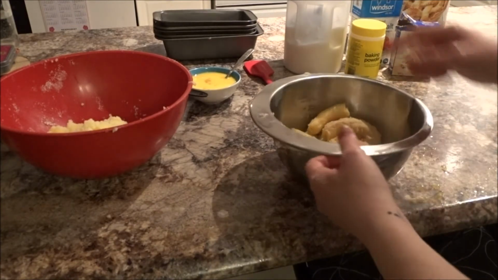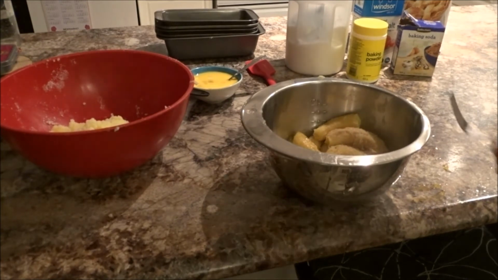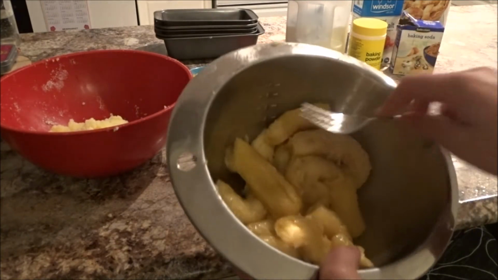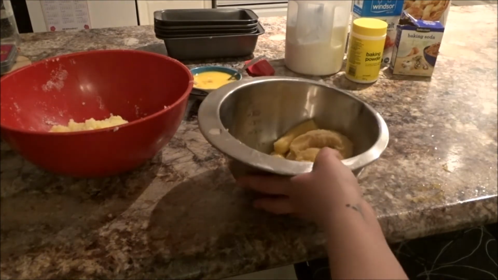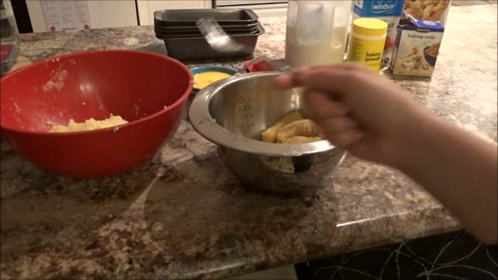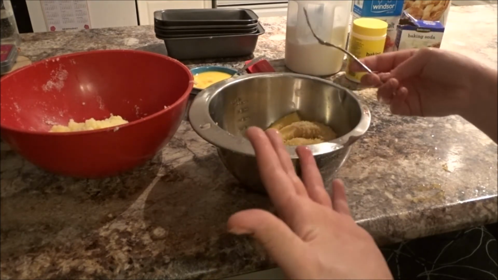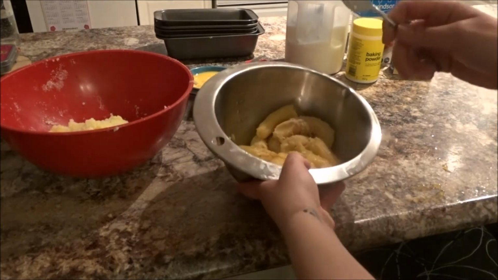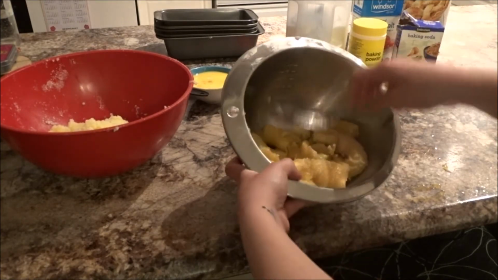And we will, with a new fork, do that same creaming that we did earlier with the sugar and the butter. You can do the same with the banana. You can do it with your hands too. It gets a little bit messy for me, but I love to do it.